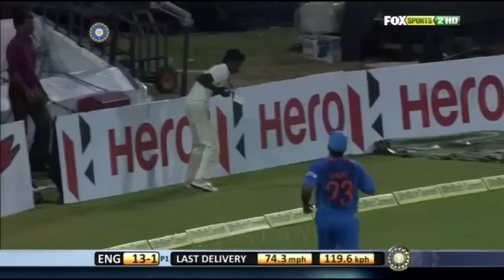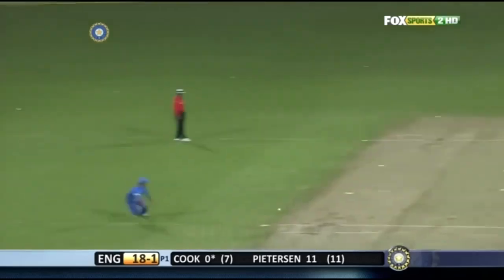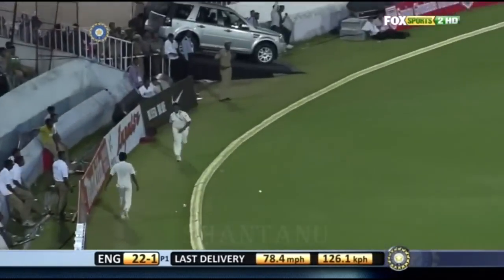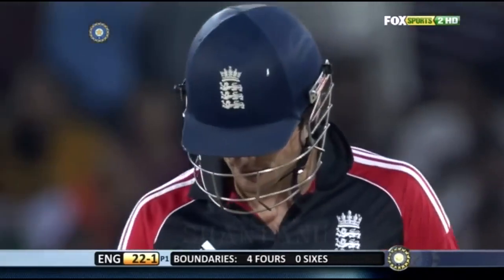Edge. Third man was very square. It's a boundary to start the over. That's a fluid way to get off the mark. Lovely use of the bottom hand, and like you mentioned, very strong on the leg side.